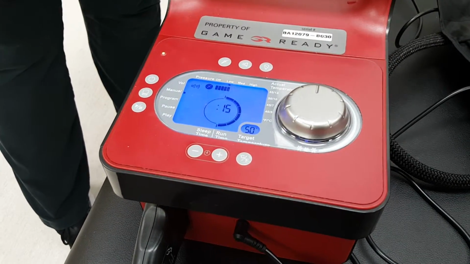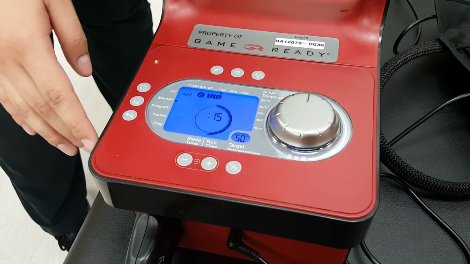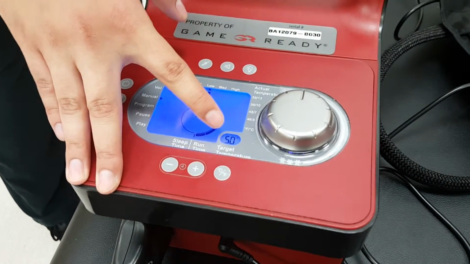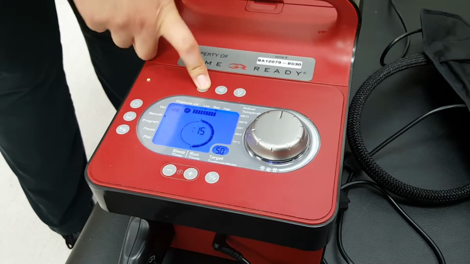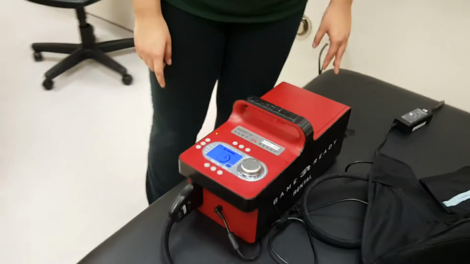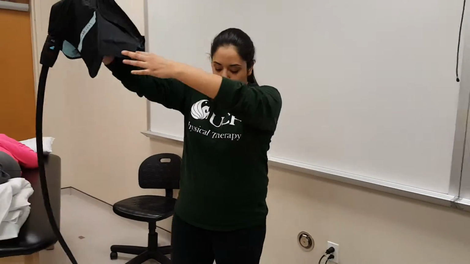The Cameron text recommends that you use 15 minutes of therapy every 2 hours and that you keep the temperature between 50 and 59 degrees, as we have shown here. And today we'll be using medium compression for the ankle sprain. And then next I'll show you how to put on the ankle cuff on my patient.